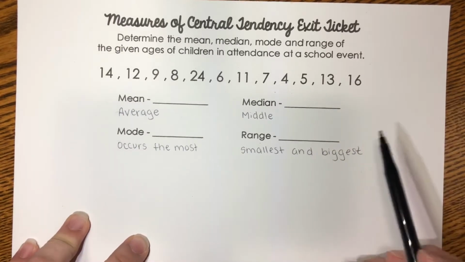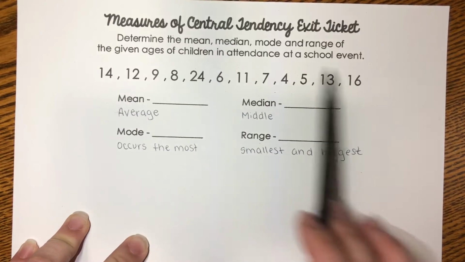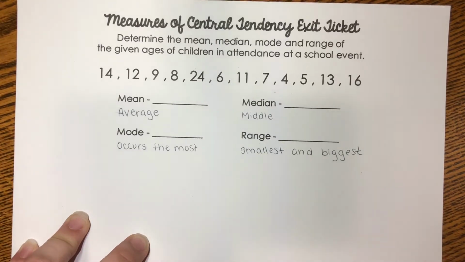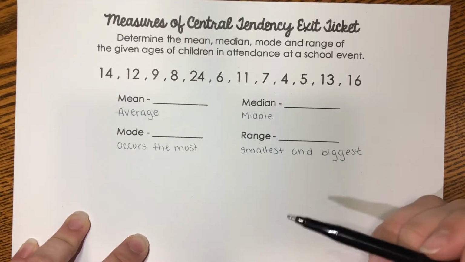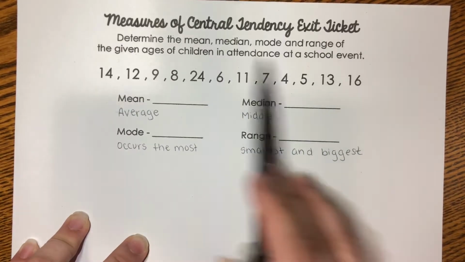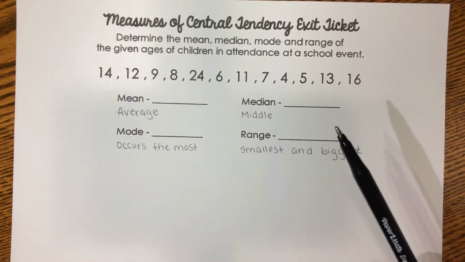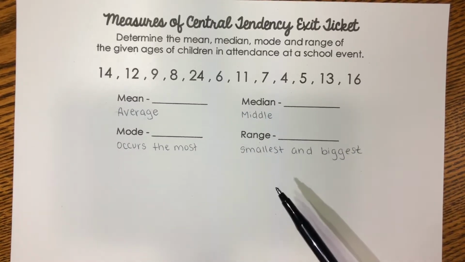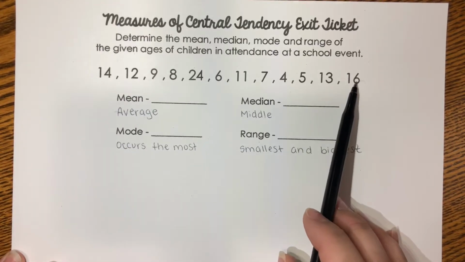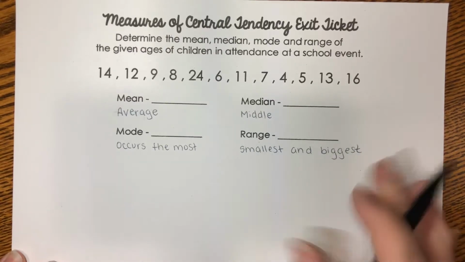So for this example that we're going to be doing, these numbers here are the given ages of children in attendance at a school event. So imagine if you're at our family literacy nights and we just kind of took a poll of what age are you and that you are attending our event. So the first thing I'm always going to tell you is to write these numbers in order from least to greatest. And I'm going to cross them out as I go and we'll work from there.